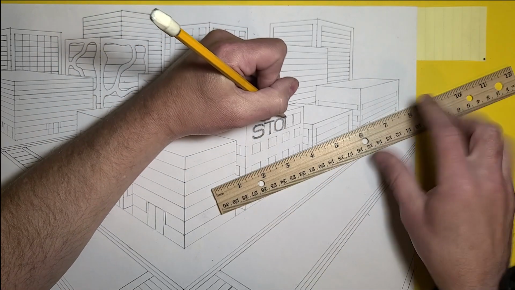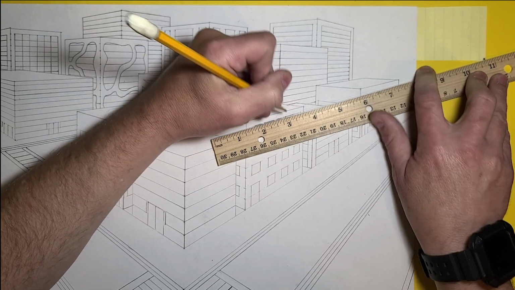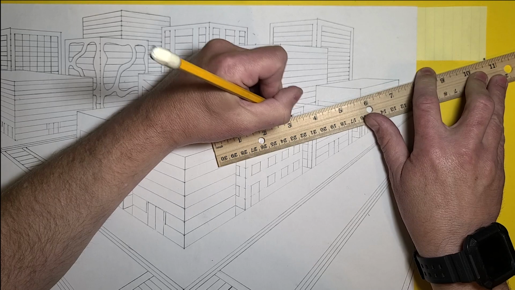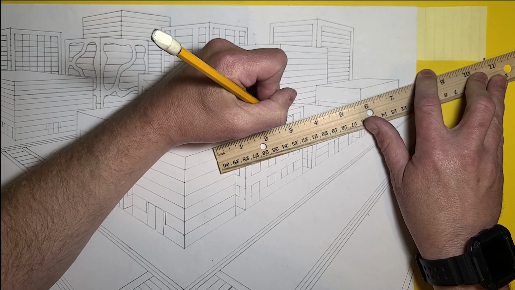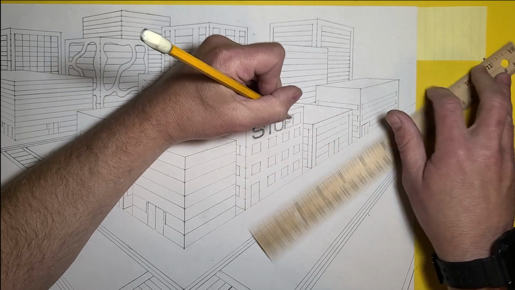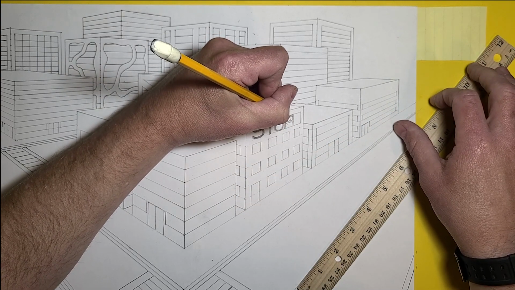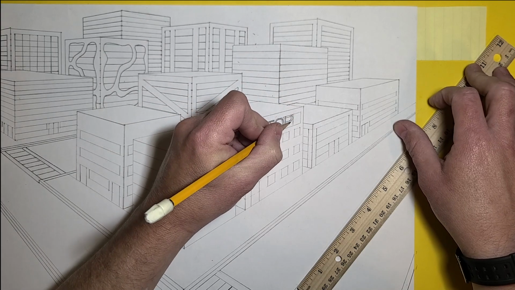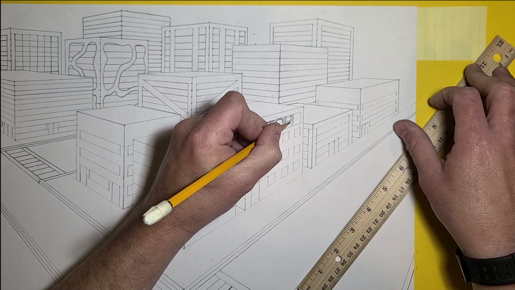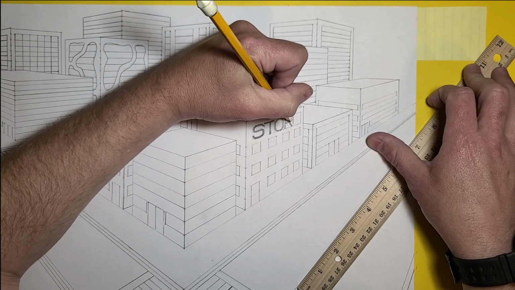The top of the R is still going towards our vanishing point. The middle of the R can line up with the middle of the S. Then we can add the curve in between. And then we'll just draw two diagonals like that for the bottom of the R.